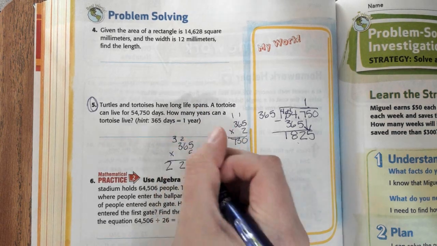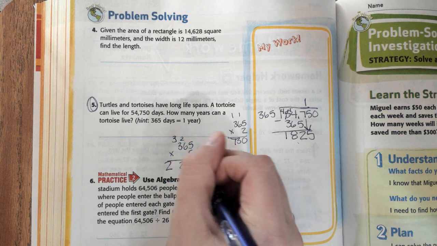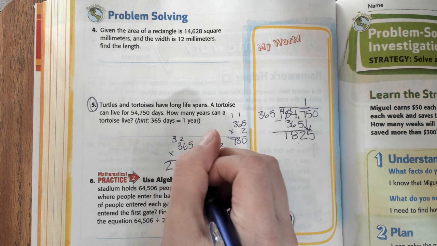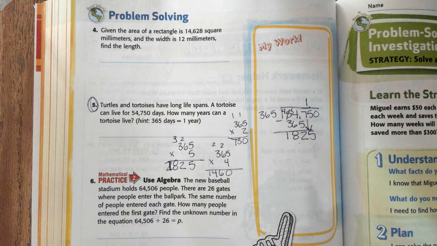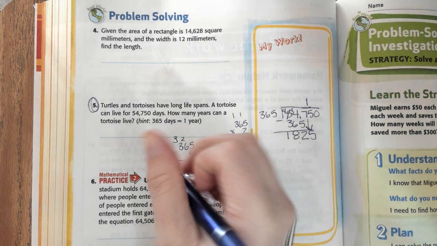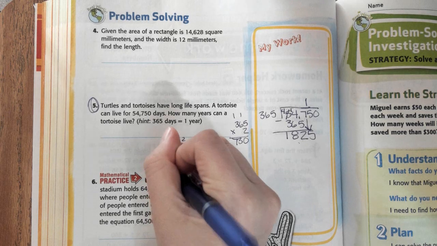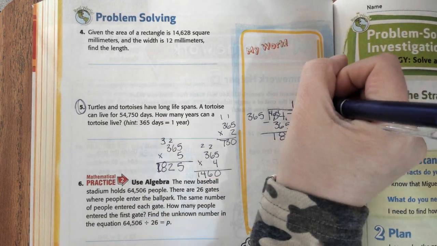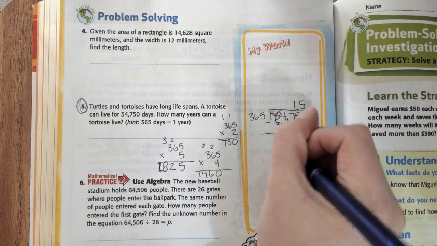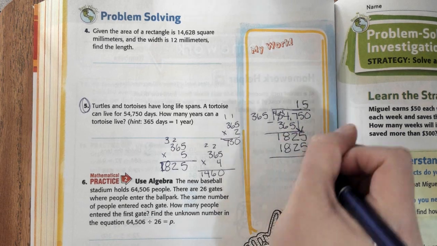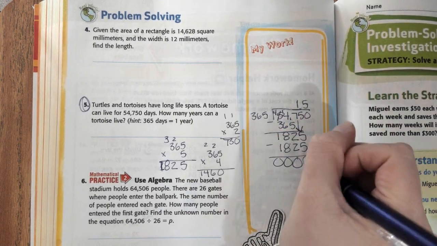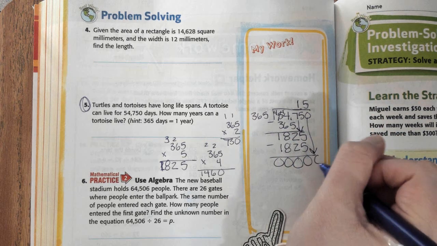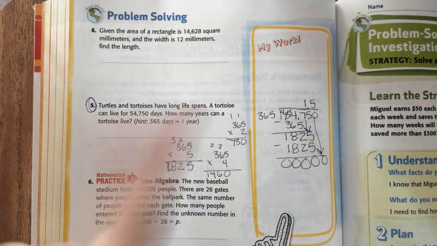And look what we got, 1,825. So we got it right on the nose. Okay, so this is a 5. 5 times 365, 1,825. Subtract those and we have 0, 0, 0, 0 all across the board. Bring down our last 0 and we still have to do one more step.